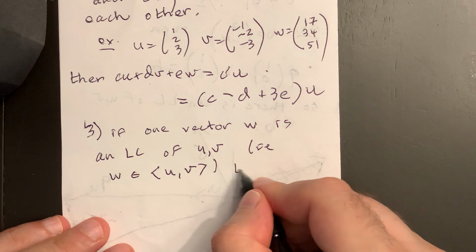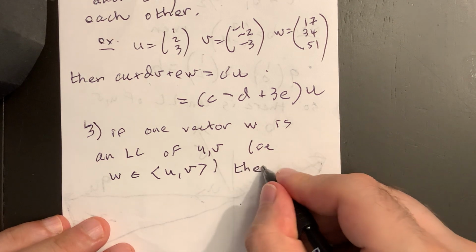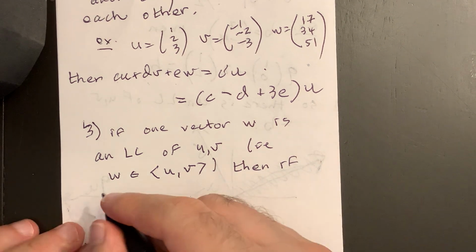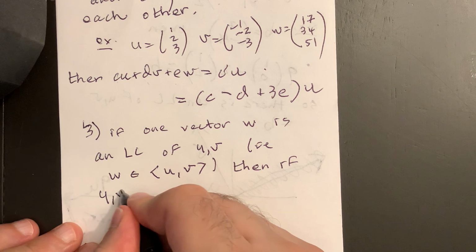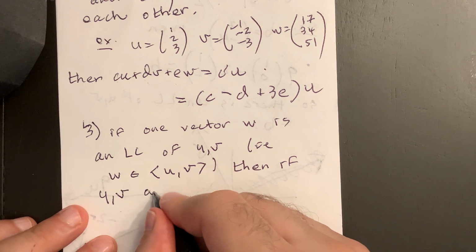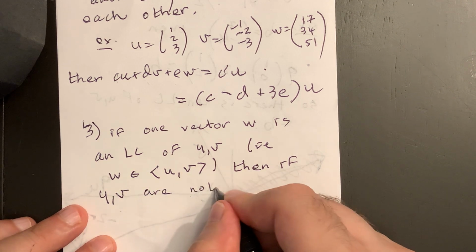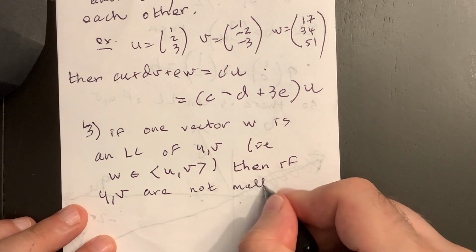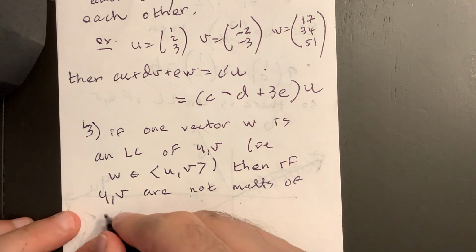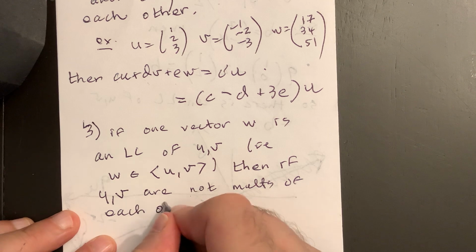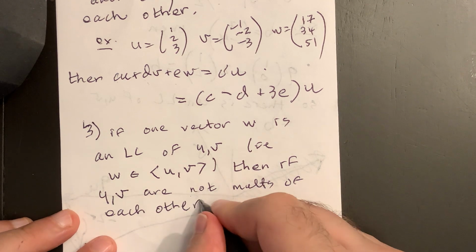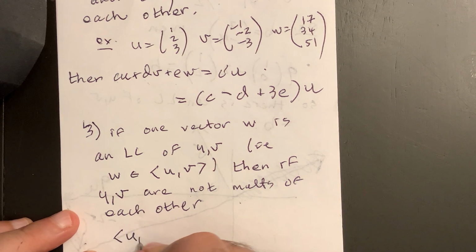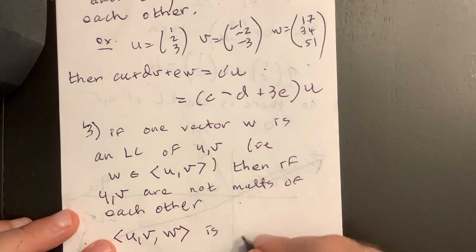Then if u and v are not multiples of each other, the span of u, v, w is a plane.